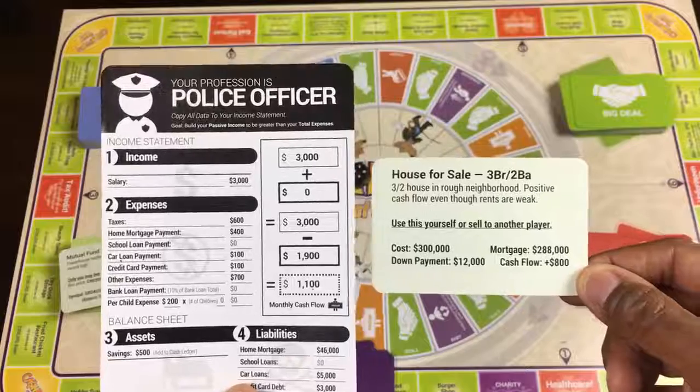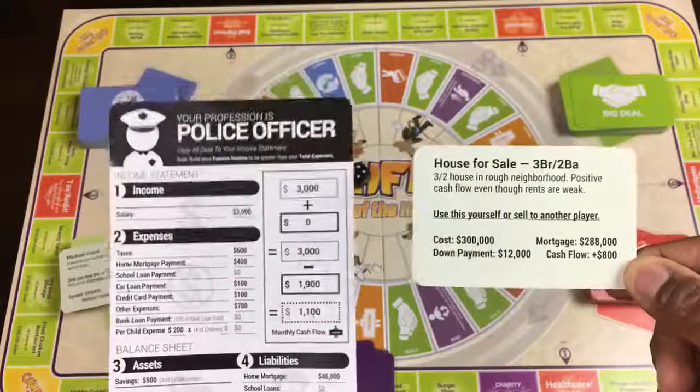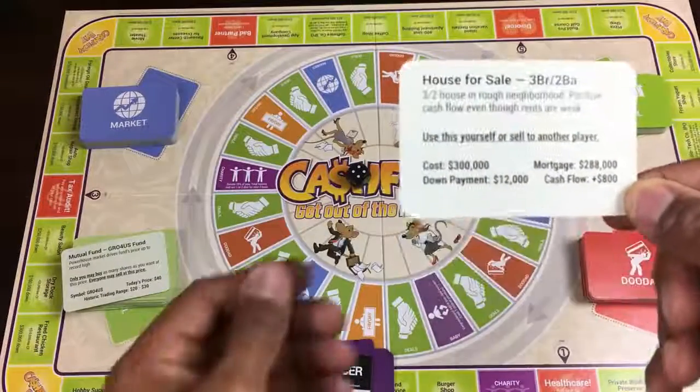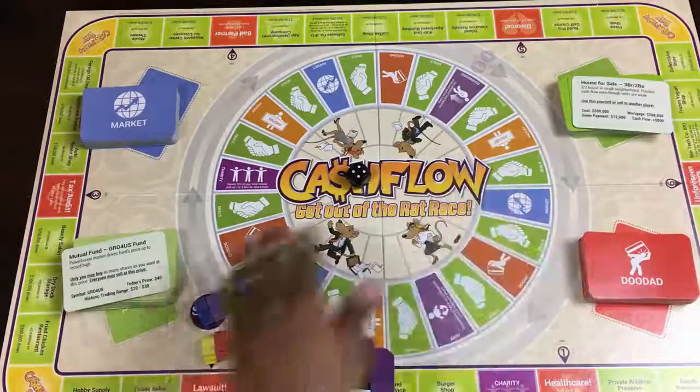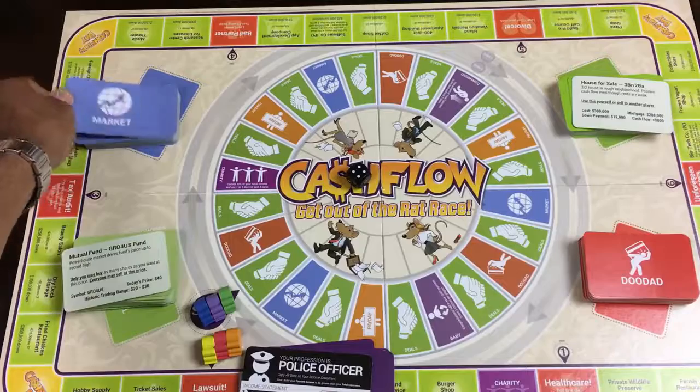That could help or not, but you'd need to take a look overall. But that's just an example of a big deal. But either of these two, you can decide whether or not you want to do it. Let's see what this market card says.